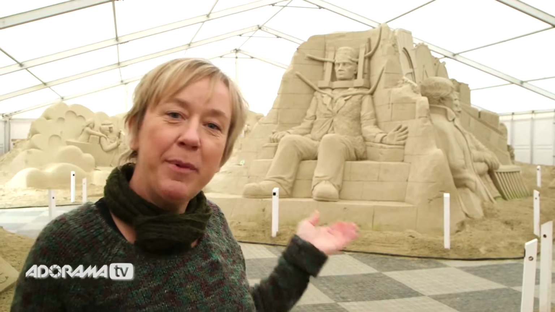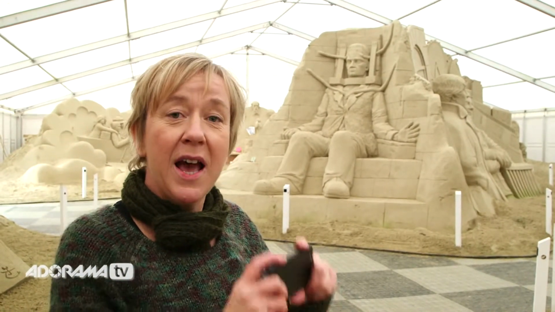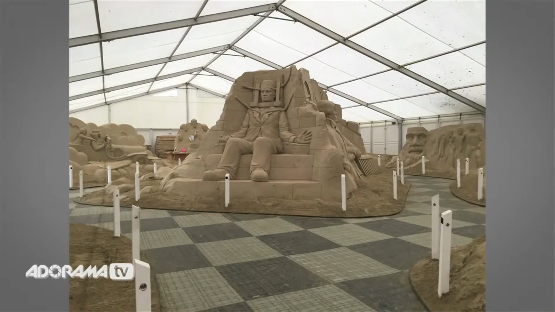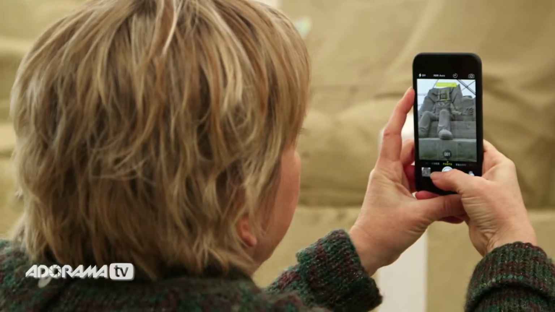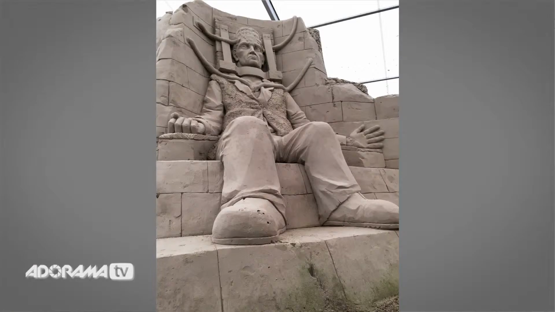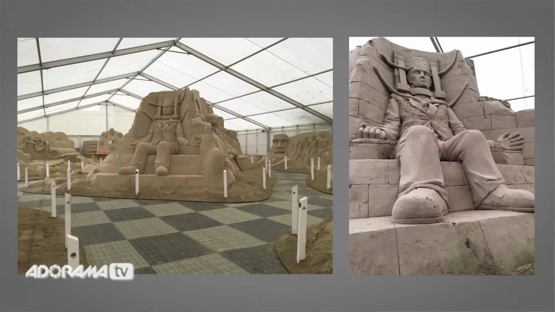So here we have this fabulous sculpture behind us, and our first instinct is to grab our camera and just take the picture from our eye level. But actually if you try a different viewpoint, you're going to get a much more interesting photograph. So let's have a look at the two photographs we've taken together and compare and contrast.